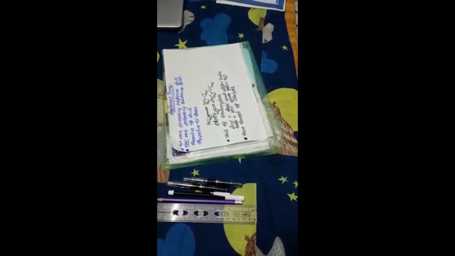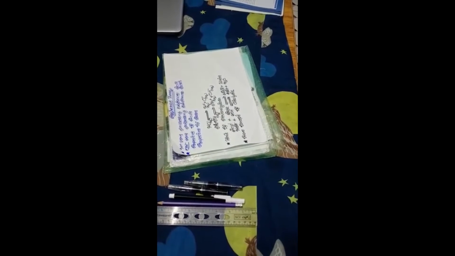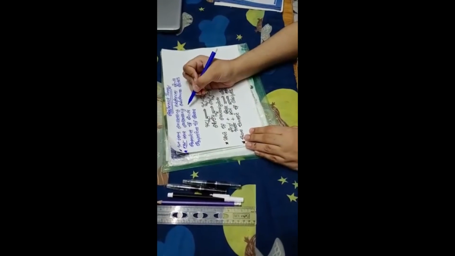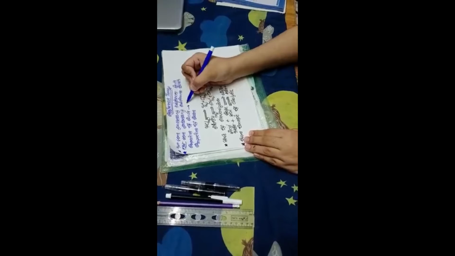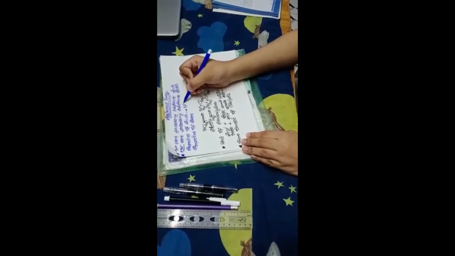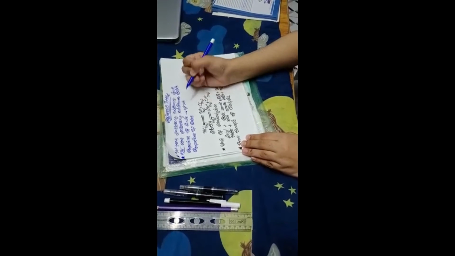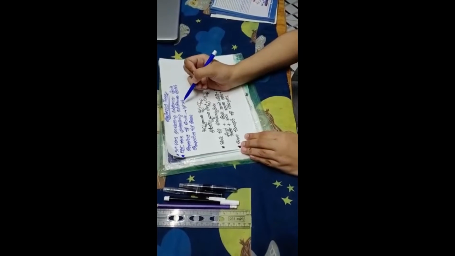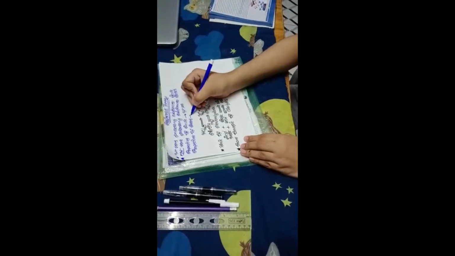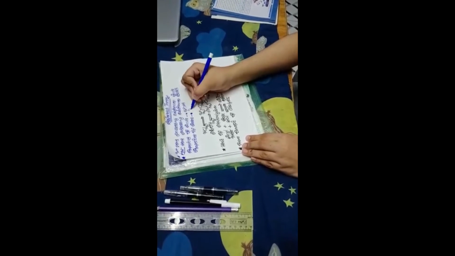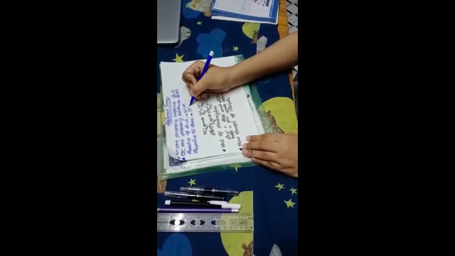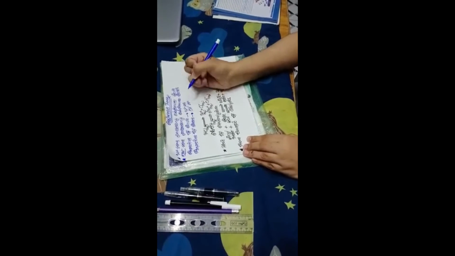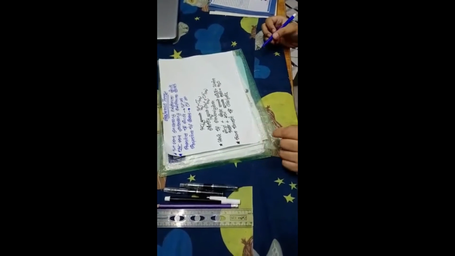After that, the Arrhenius theory describes that the properties of acids are due to the presence of hydrogen ions, or the presence of protons, while the properties of bases are due to the presence of hydroxide ions. Let us consider a simple example.